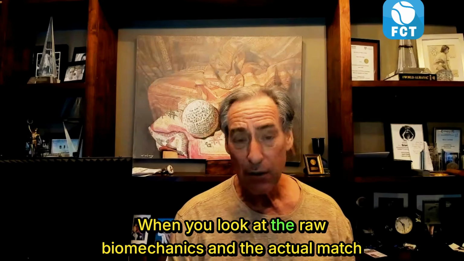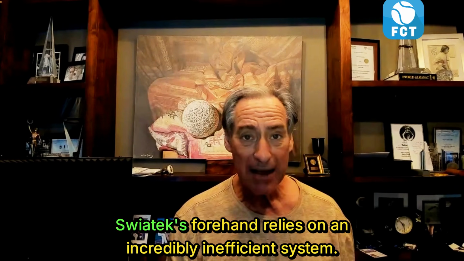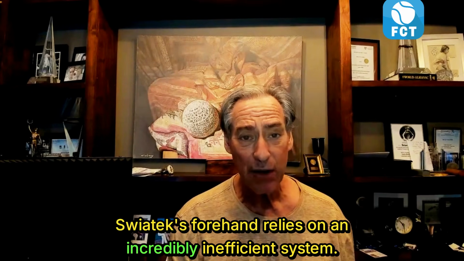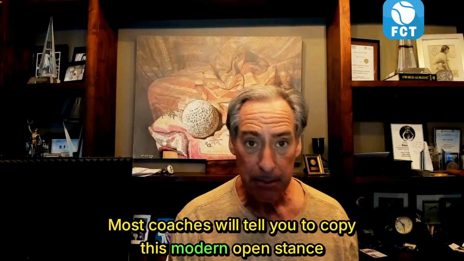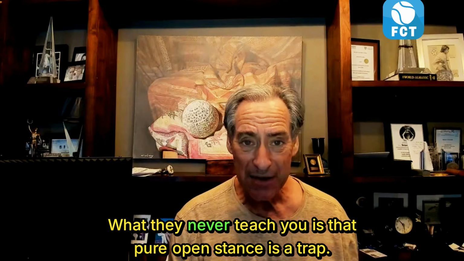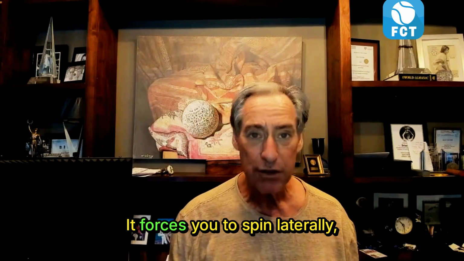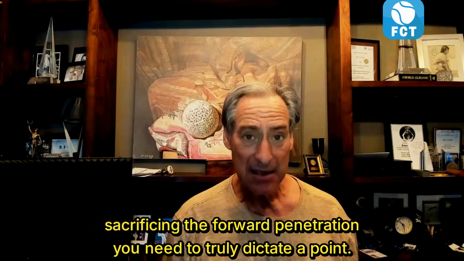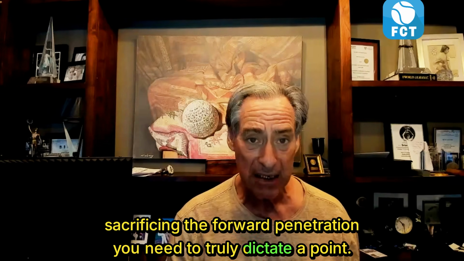When you look at the raw biomechanics and the actual match data, Swiatek's forehand relies on an incredibly inefficient system. Most coaches will tell you to copy this modern open stance to get more spin and safety. What they never teach you is that pure open stance is a trap. It forces you to spin laterally, sacrificing the forward penetration you need to truly dictate a point.